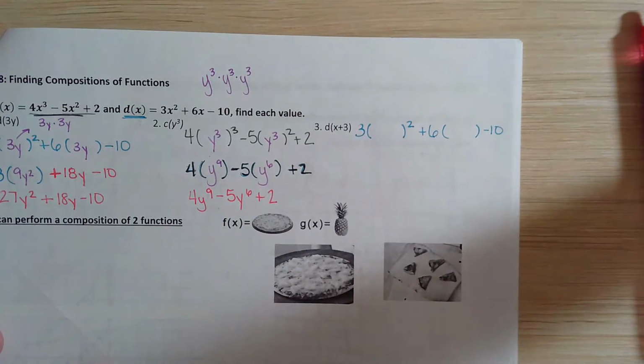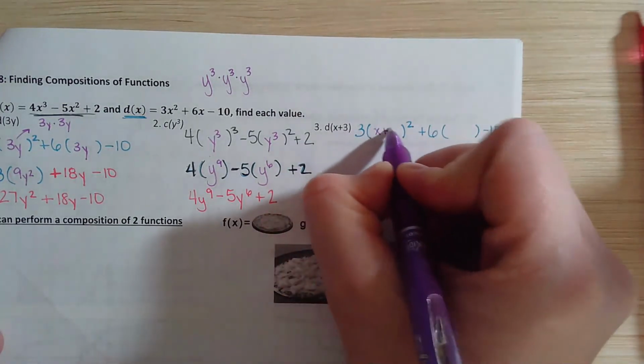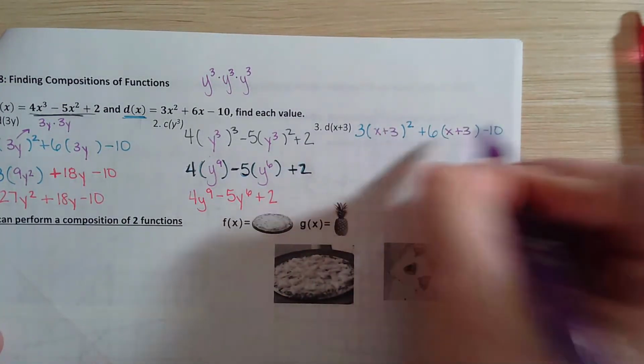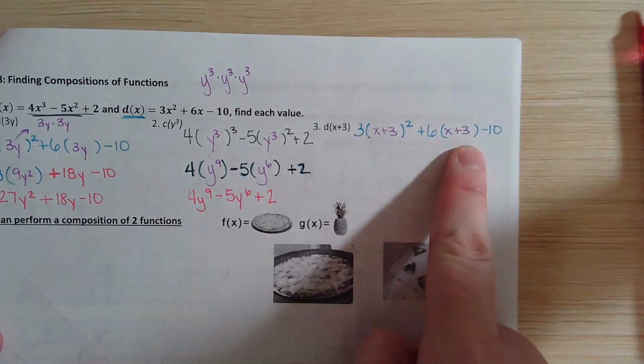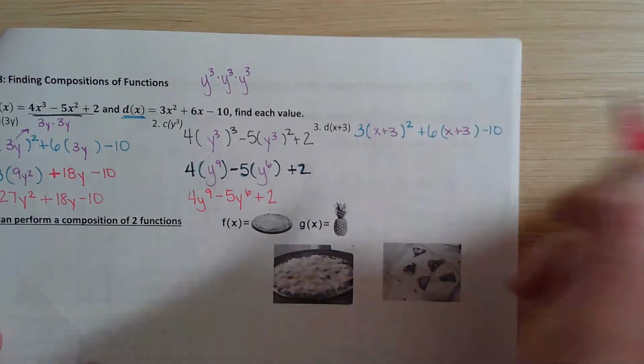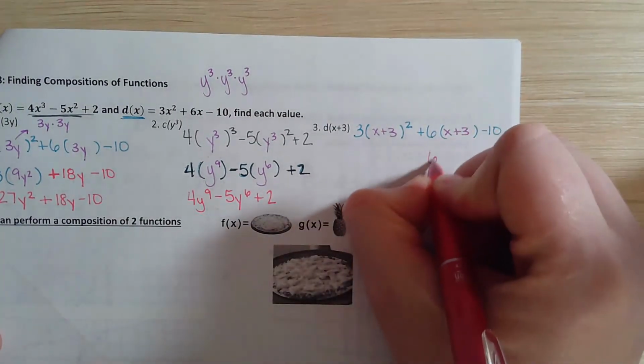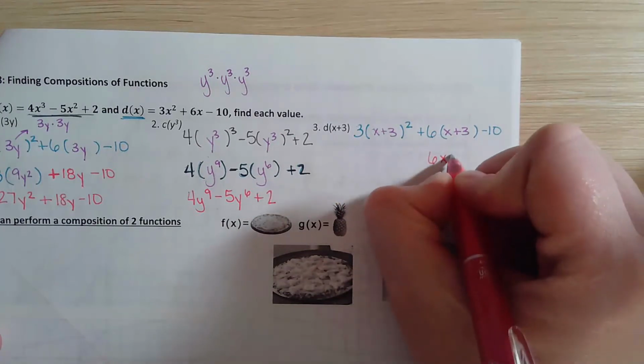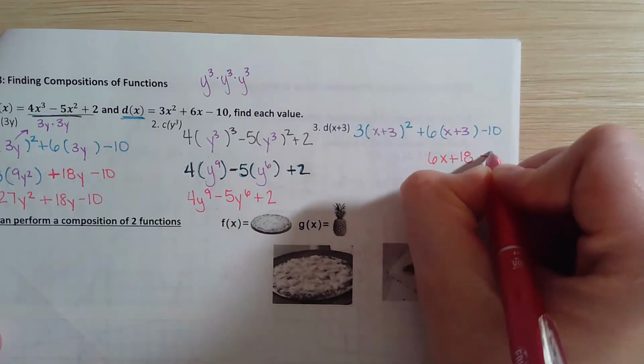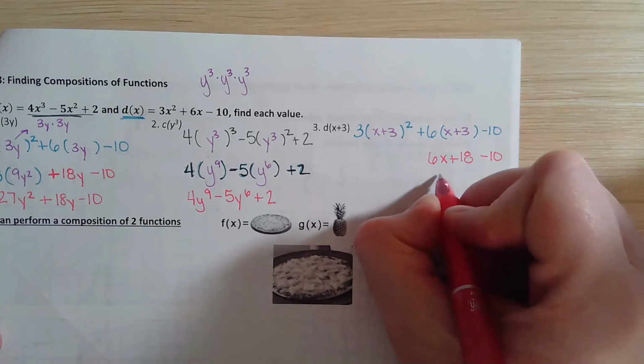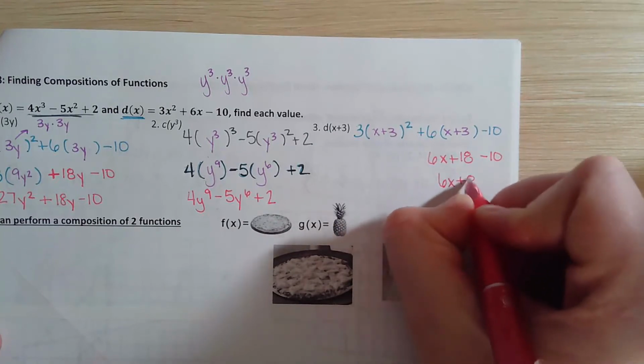I'm going to plug in x plus 3. So x plus 3, x plus 3. Now over here on the right side, it's going to be quite easier. So I'm going to take 6 times x and get 6x. 6 times 3 plus 18 minus 10. I'm going to simplify this down to 6x plus 8.